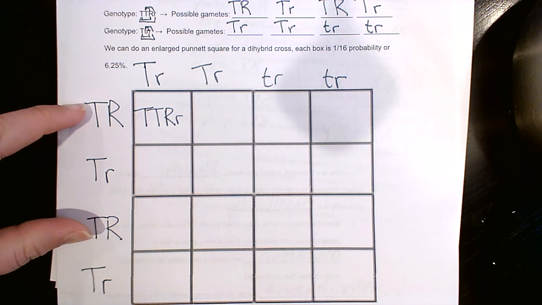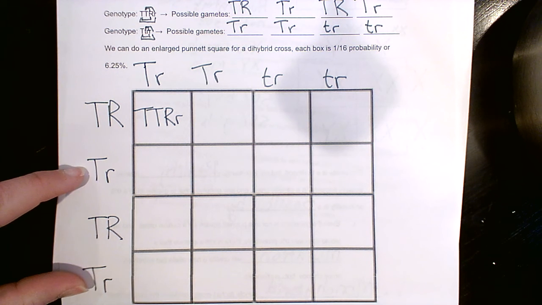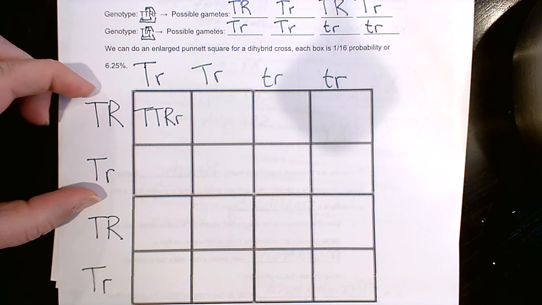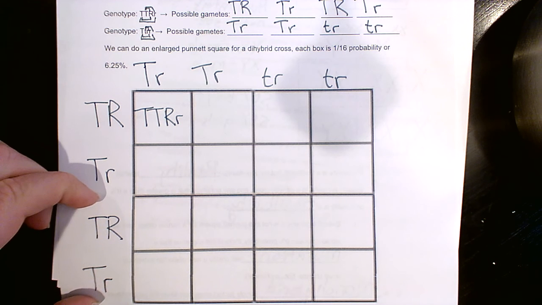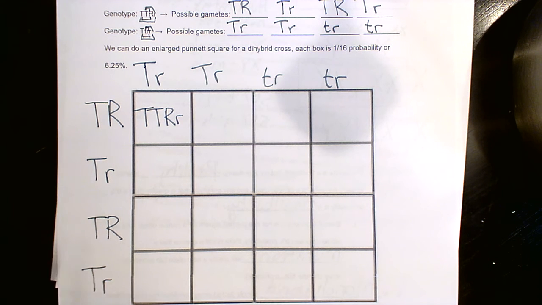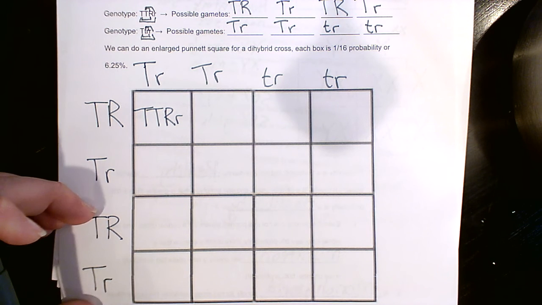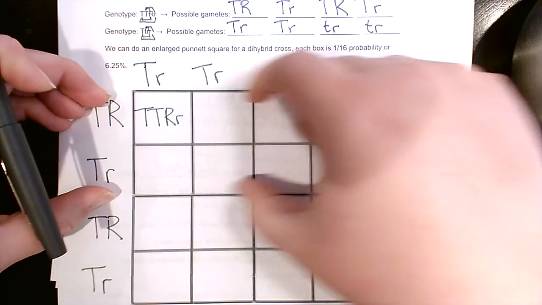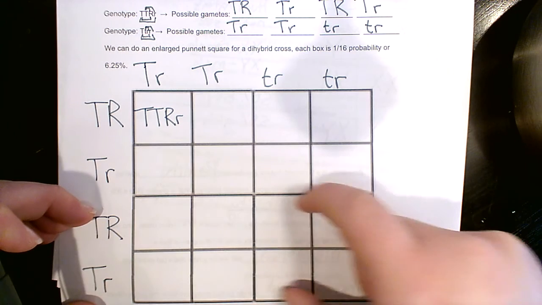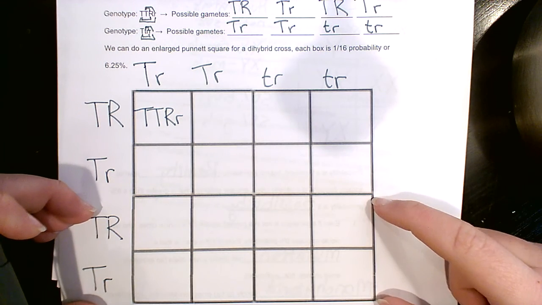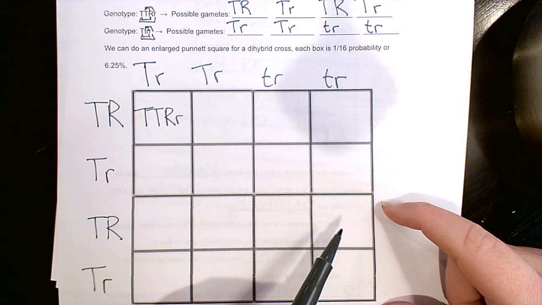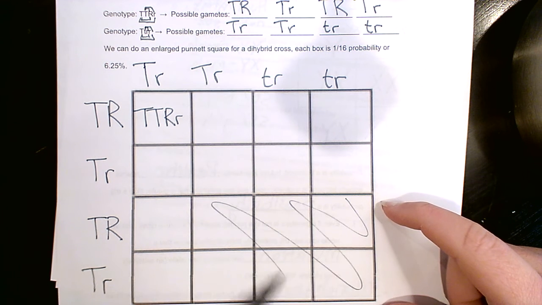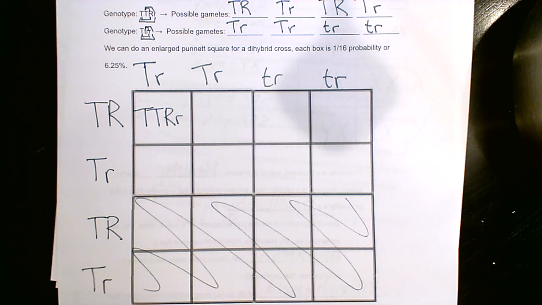I notice these two are the same, and these two are the same, which means this top half is identical to the bottom half. So I can actually say, this is going to be exactly the same as this. This whole top half is going to be the same as this whole bottom half. So the percentages I get up here will be the same as the percentages I get down here. So I'm going to do one of these. Forget that, I don't want to do that, just doing more work for nothing.